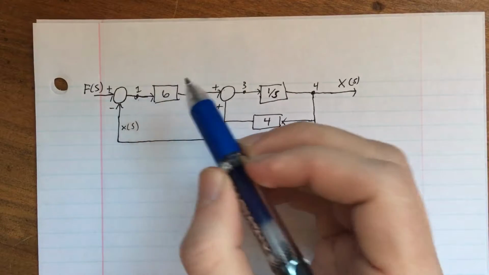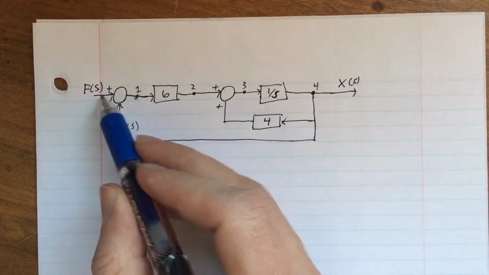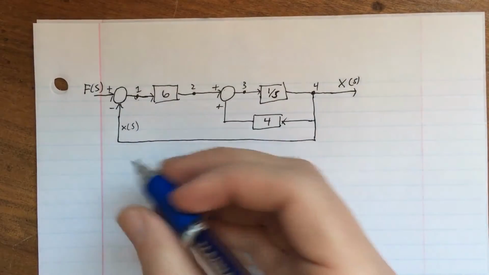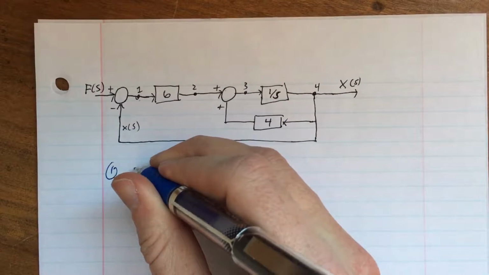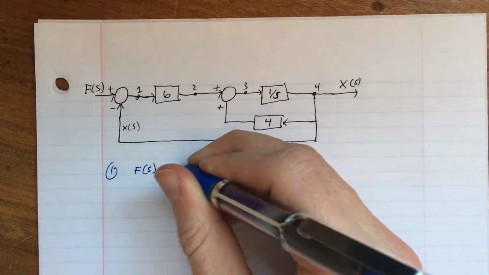So we start out at point 1. Right before point 1, we have a summer. We have f of s minus x of s. So I'll write that out. At 1, we have f of s minus x of s.